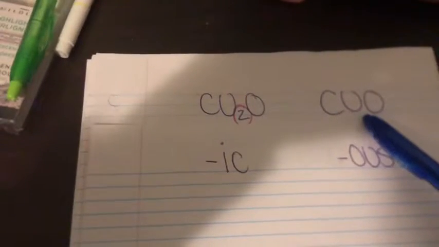In addition, some transition metal charges have specific Latin names. The ion of the transition metal which has the lower charge acquires the Latin name ending in "ous," as opposed to the higher charge, which ends in "ic." Now, if you notice, the charge here is 2, and there's only a charge of 1 here.